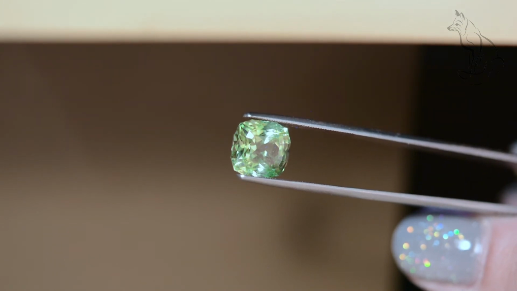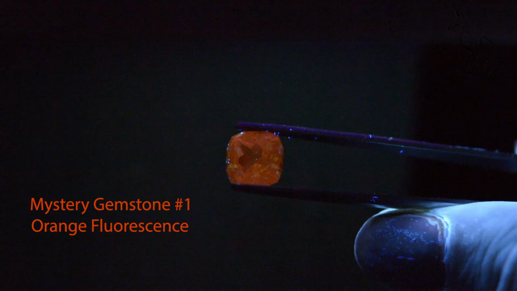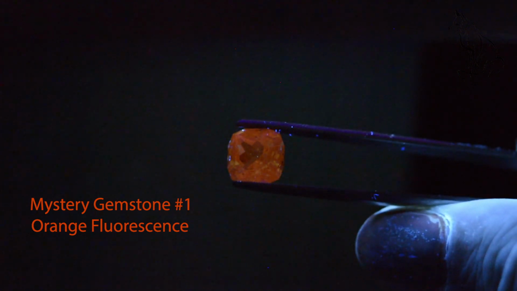So here we have Mystery Stone A, and we're getting quite a bit of neon orange fluorescence. Gemstones, like diamonds, can fluoresce in many colors, although there are patterns we get used to seeing. This is a very interesting development for Mystery Stone number 1.